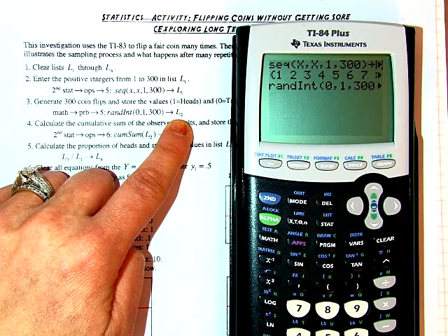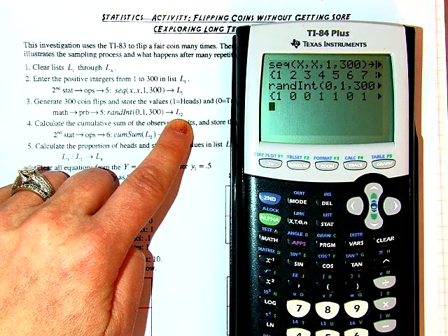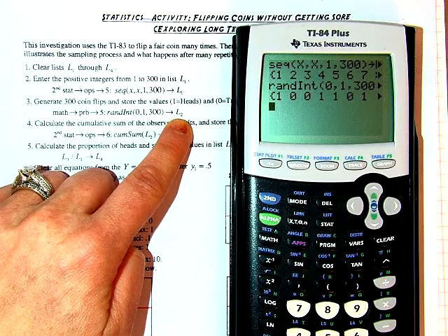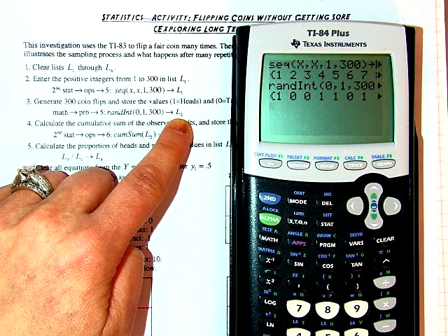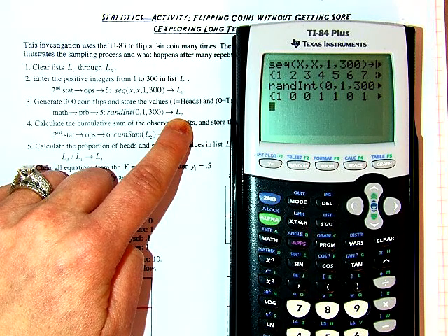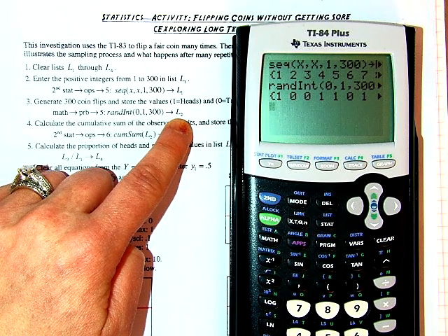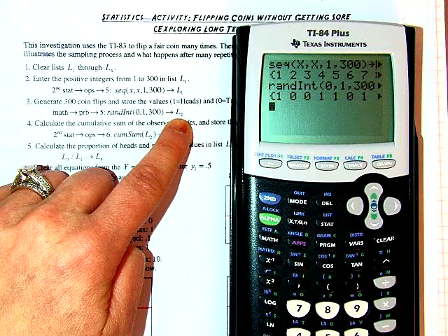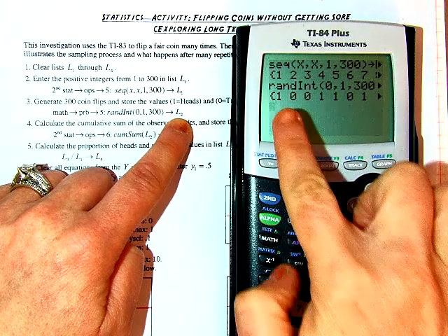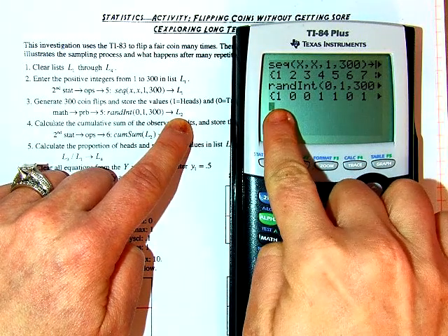Okay, we are not going to match. Let me explain what mine came up as. Remember that we're simulating coin flips. We've assigned the digit 1 to it being a head and a 0 to being a tail. Again, we are not going to match. In my example here, my first flip was a head.